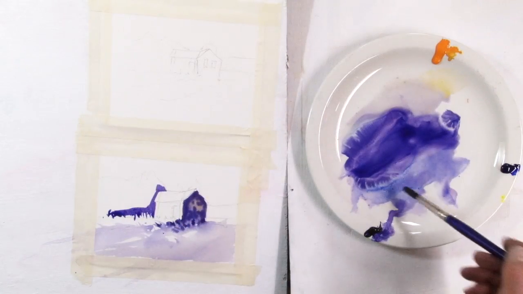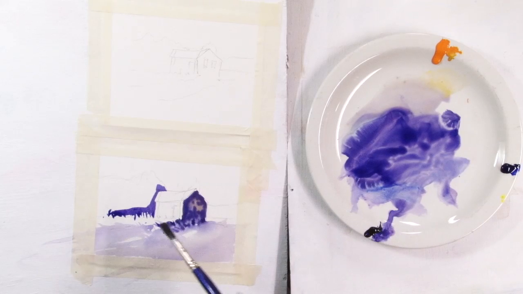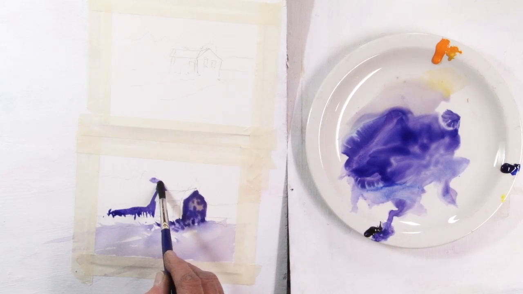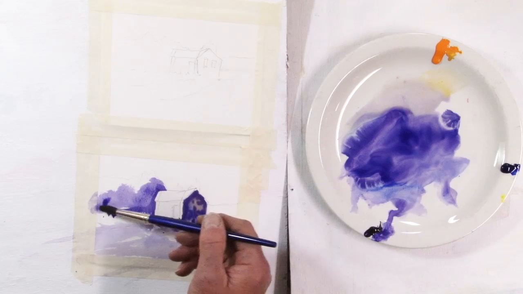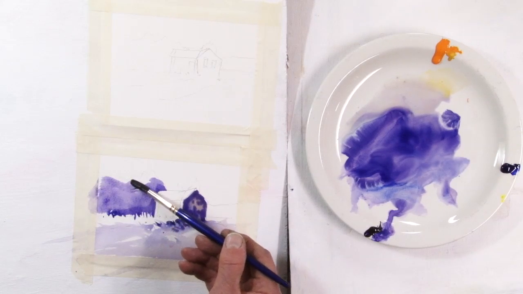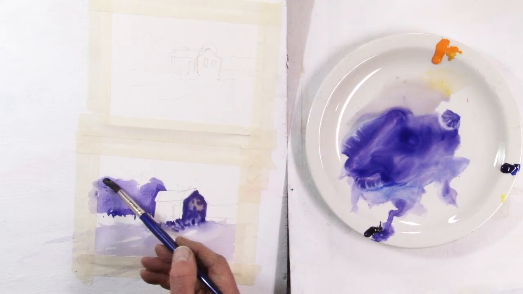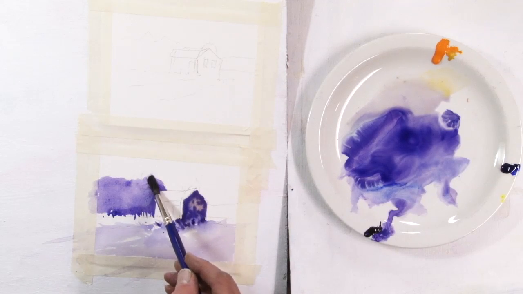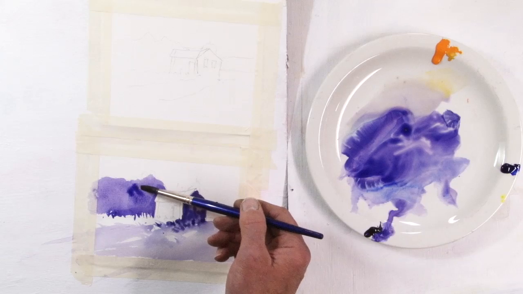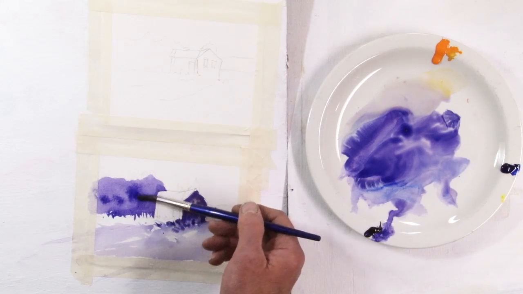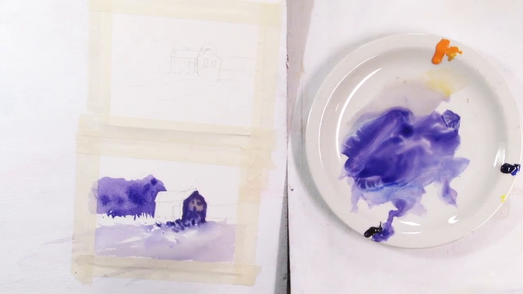Okay, so I'm going to take this again. This is really tending almost to a mid value already, and I'm going to kind of go over this whole tree area because the effect I want, I don't really want to see detail in this tree, in this area. I want variety, but I'm going to let color make my shapes.